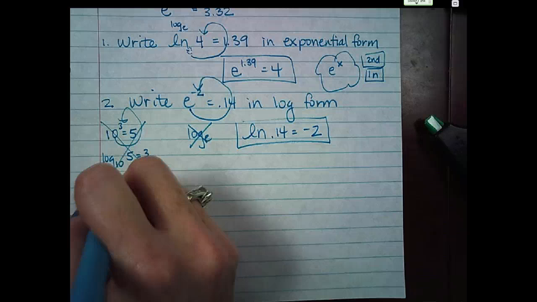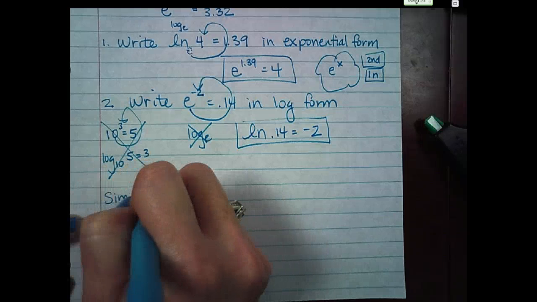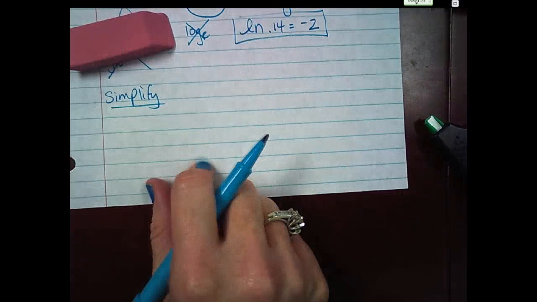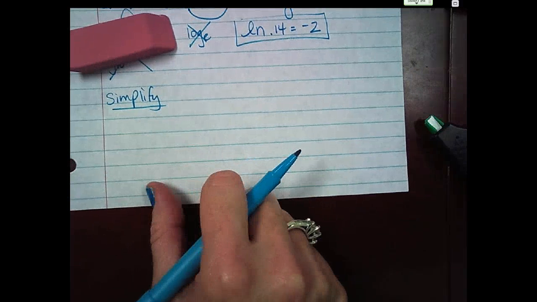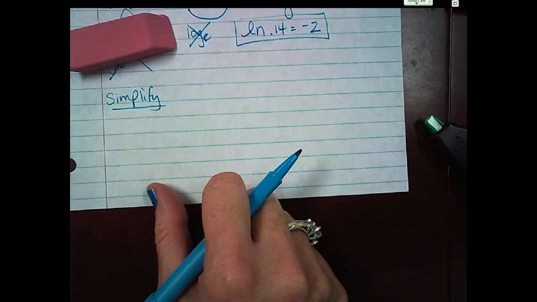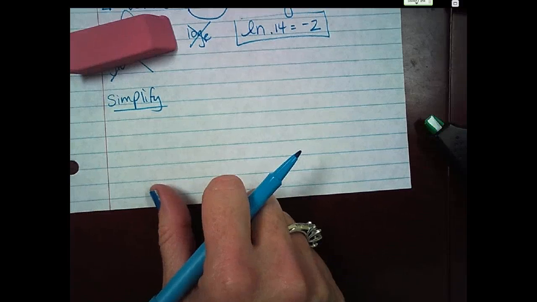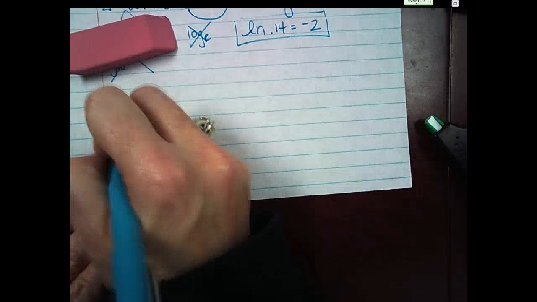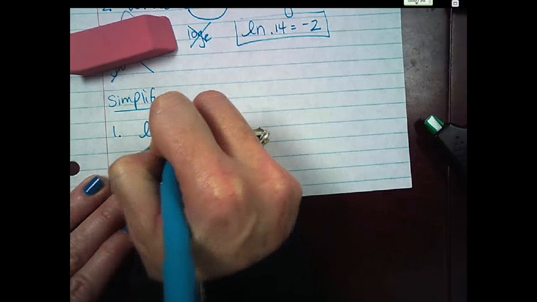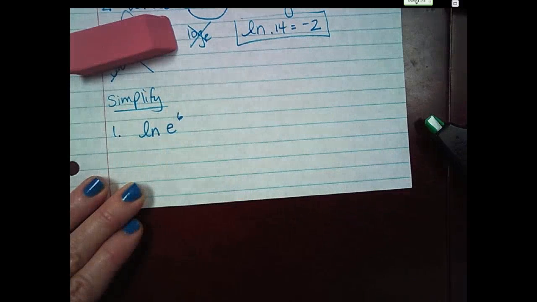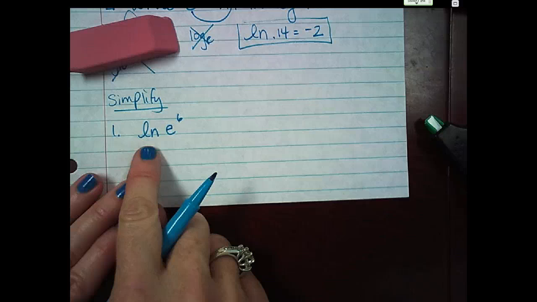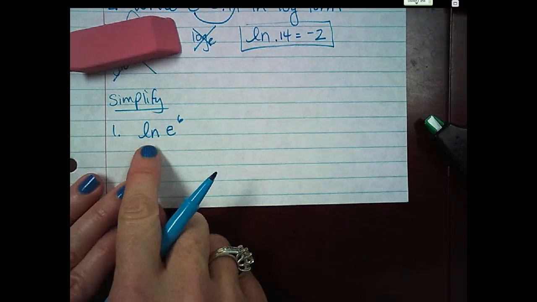So now, the same exact rules, guys, apply for natural logs as regular logs. The only difference is it's written as ln because the base is 2.7 every single time, okay? So for number 1, if I asked you to find the ln of e to the 6th power, I want you to simplify that, right? In other words, find the value.